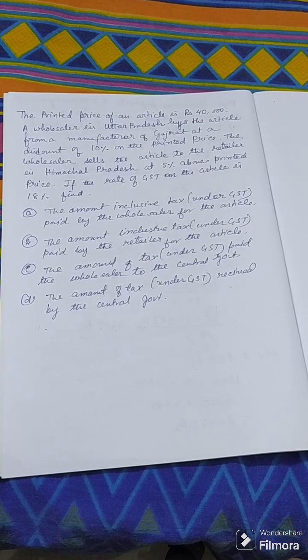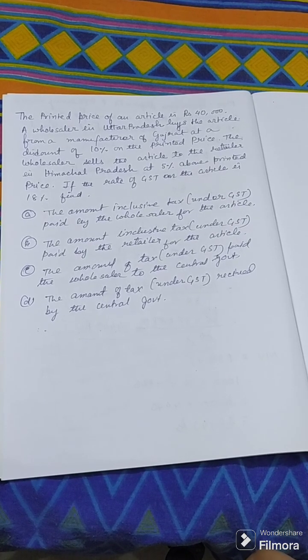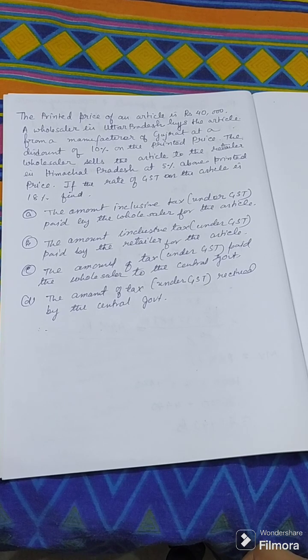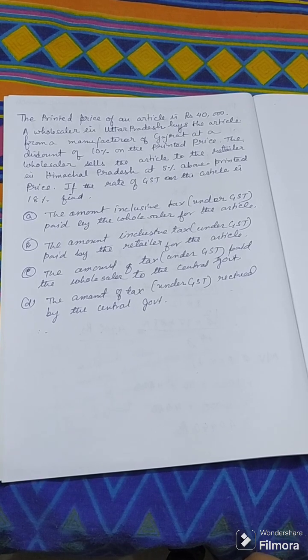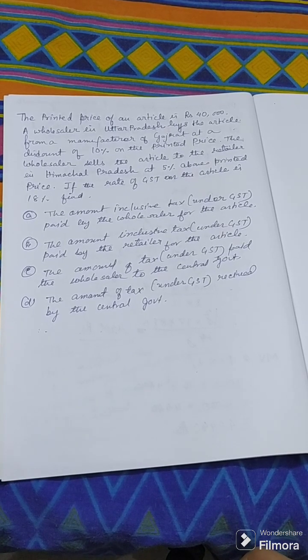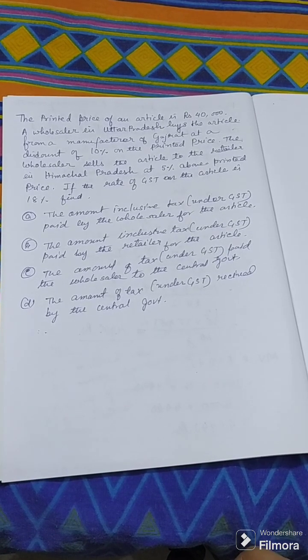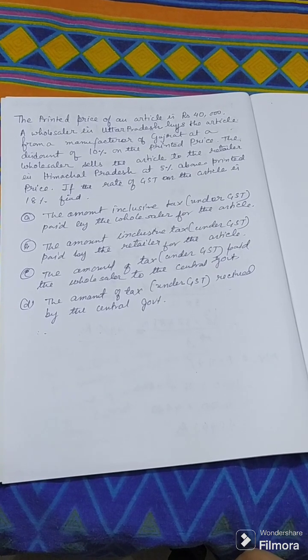First question, we have to find out the amount inclusive of tax under GST, which is paid by the wholesaler for the article. The next question, the amount inclusive of tax under GST paid by the retailer for the article. The amount of tax under GST paid by the wholesaler to the central government. And last question, the amount of tax under GST received by the central government.